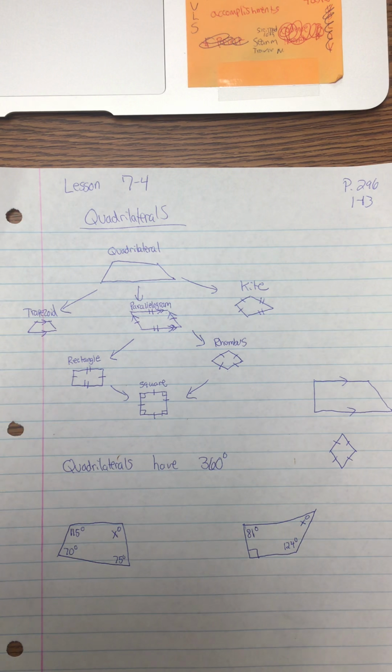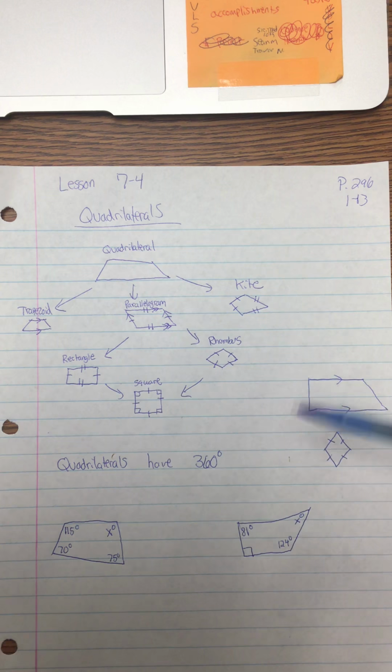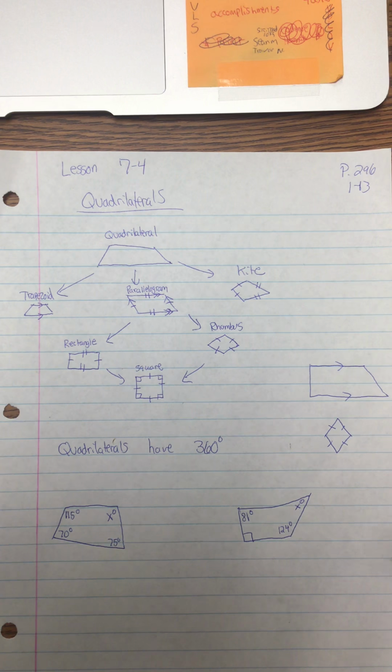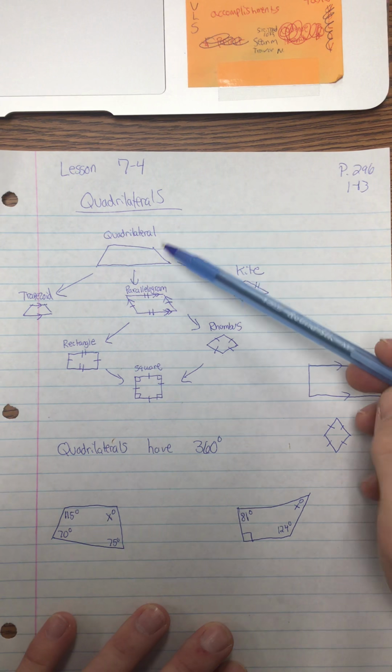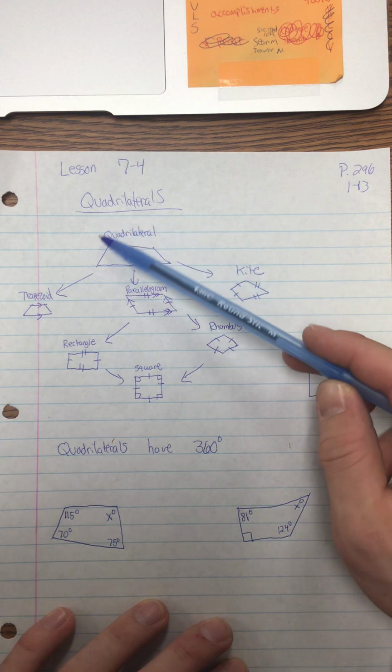So lesson 7.4 is on classifying quadrilaterals and then finding missing angle measures in a quadrilateral. Now a quadrilateral is a shape or figure that has four sides, okay? Quad means four. So on all of these objects today, we are going to be working with objects that have four sides. Our most broad term that contains everything we're working with today is a quadrilateral.